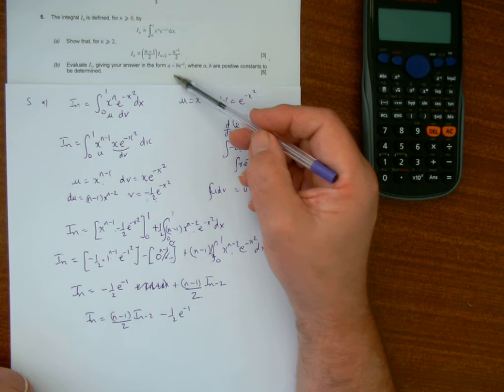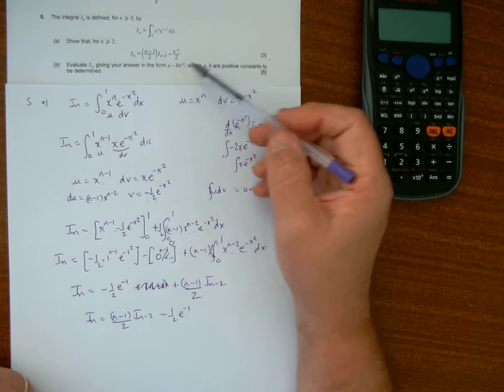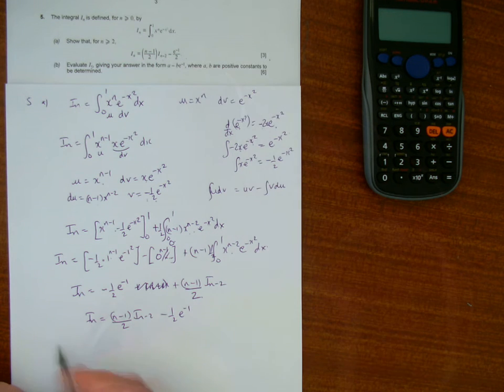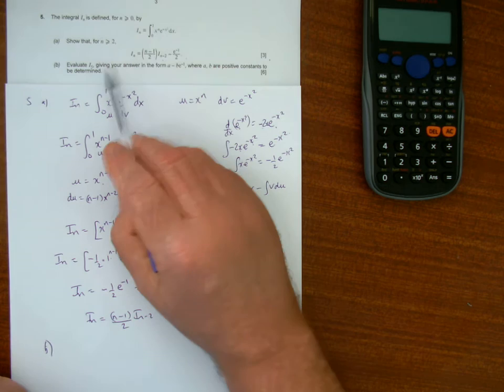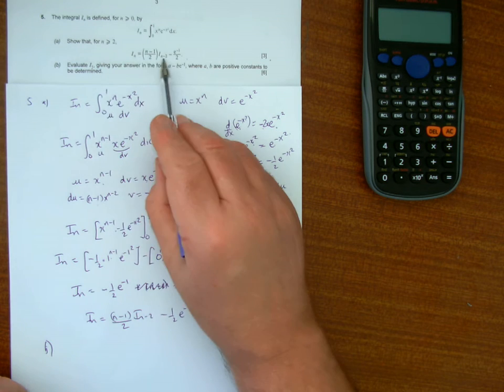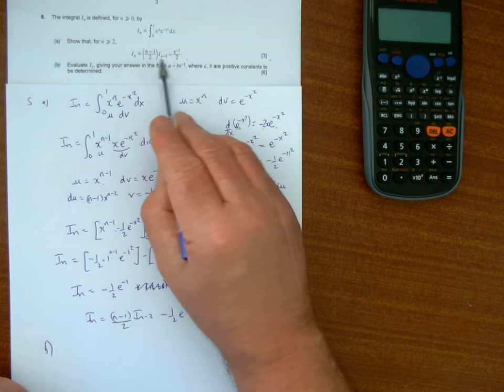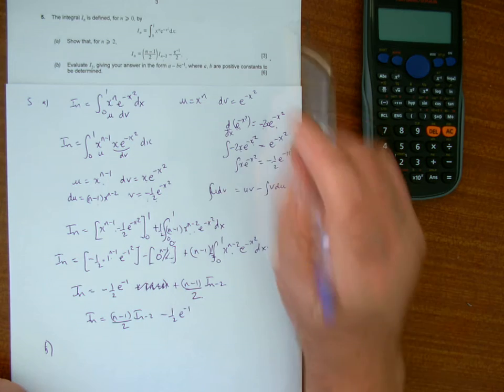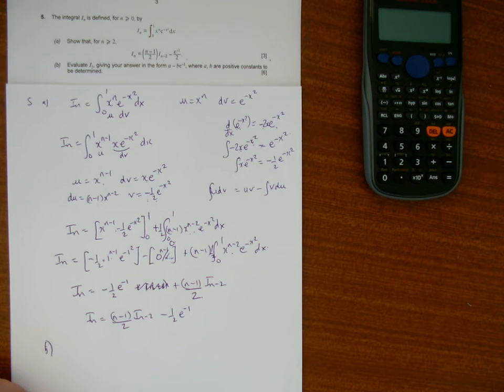Now for part B, if I couldn't get part A out, I can actually still do part B, remember? And this, with I_5 being in terms of I_3, so 5 to 3 to 1, I'm going to have to work out I_1 first of all.